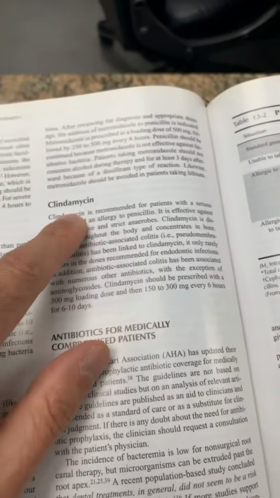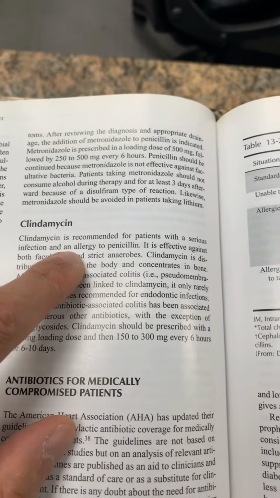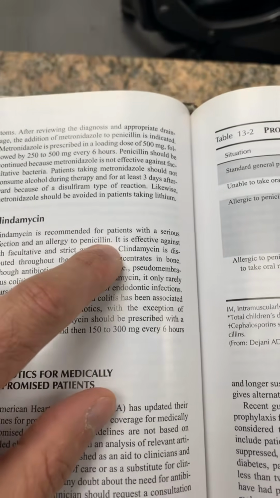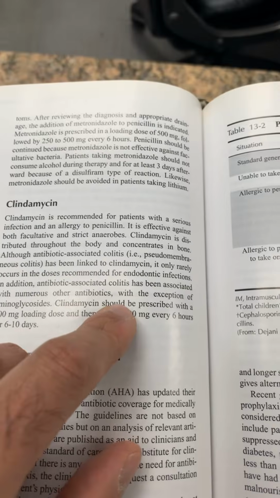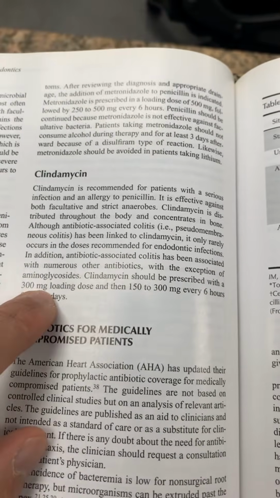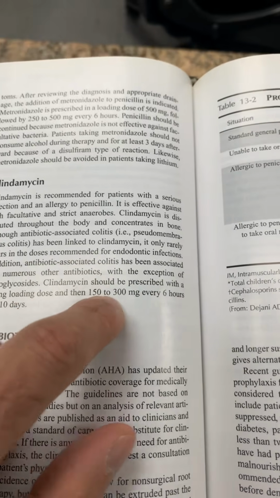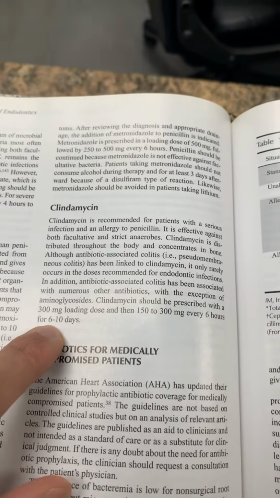And of course, clindamycin is recommended for patients with a serious infection and an allergy to penicillin. Clindamycin should be prescribed with a 300 milligram loading dose and then 150 to 300 milligrams every 6 hours for 6 to 10 days.